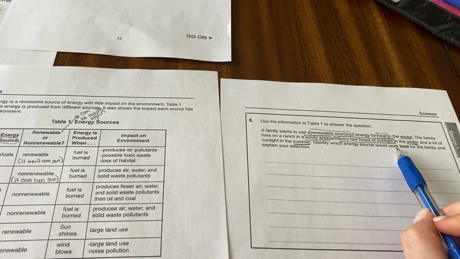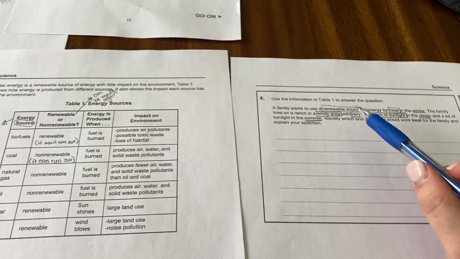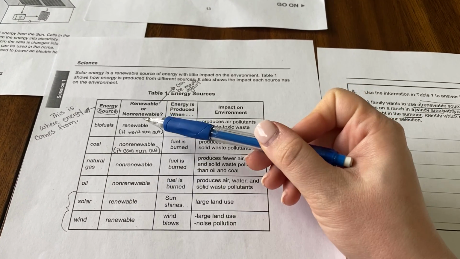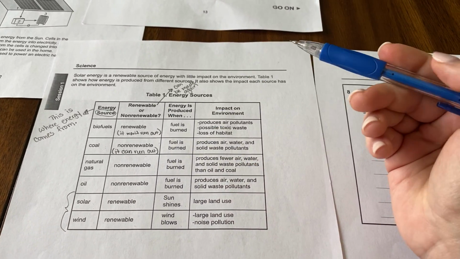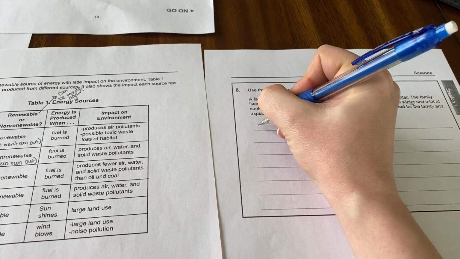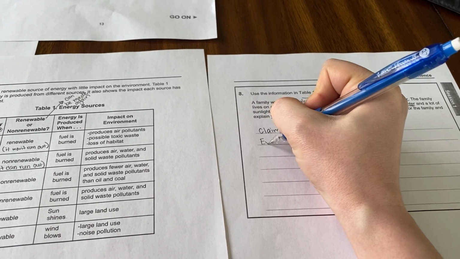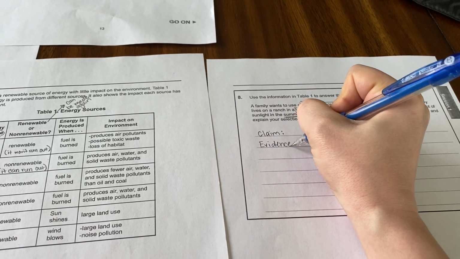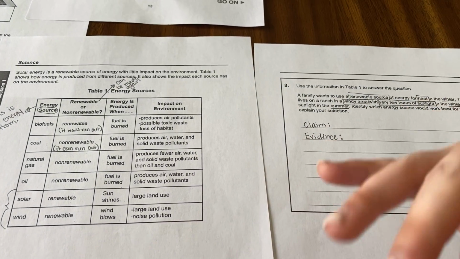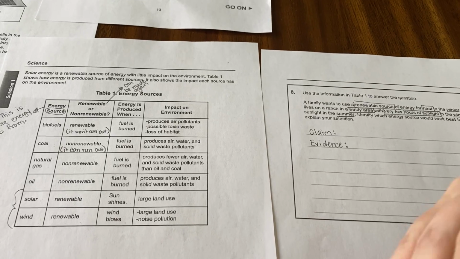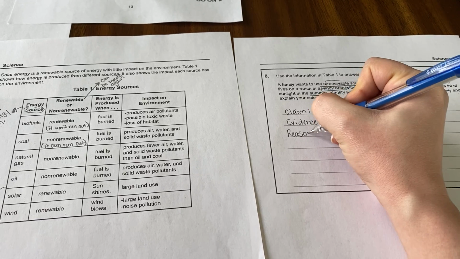Identify which energy source would work best for the family and explain your selection. So, between these three renewable sources, you want to figure out which one's going to be the best for the family to use. So, remember that you'll type in your claim. You'll need to support it with evidence. And remember, your evidence is coming from a table. So you may want to say, the table shows, or the table states. And then lastly, you want to have your reasoning.